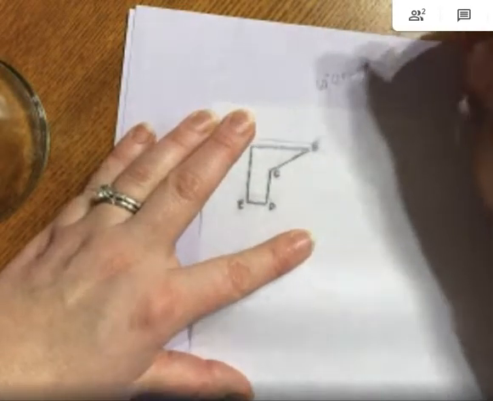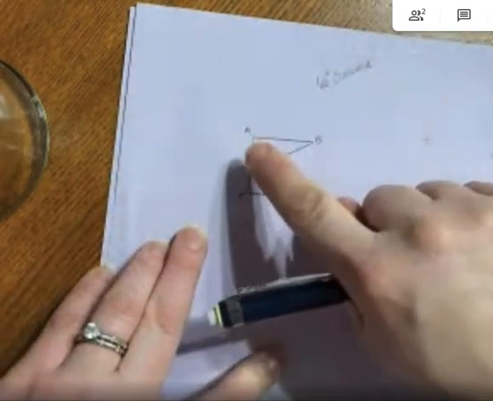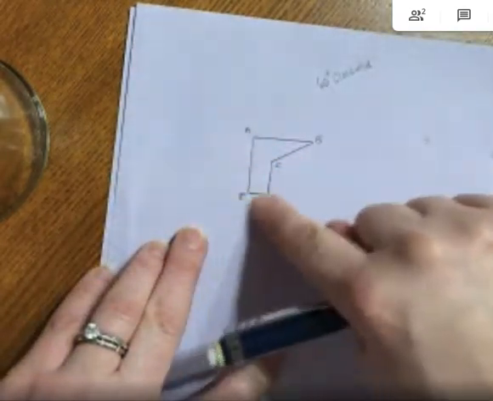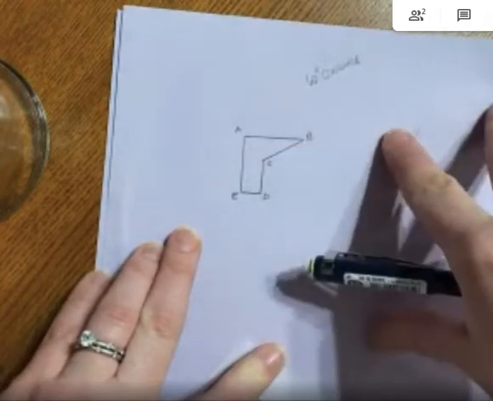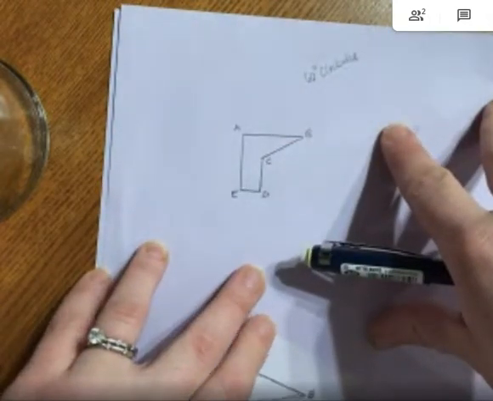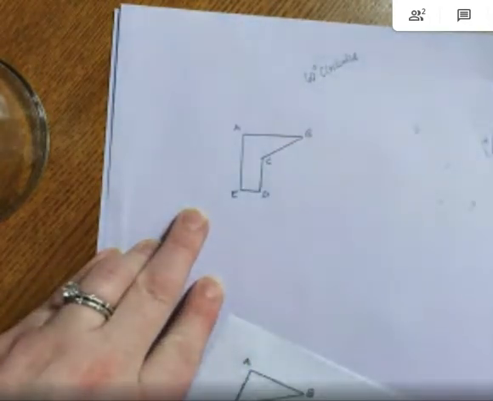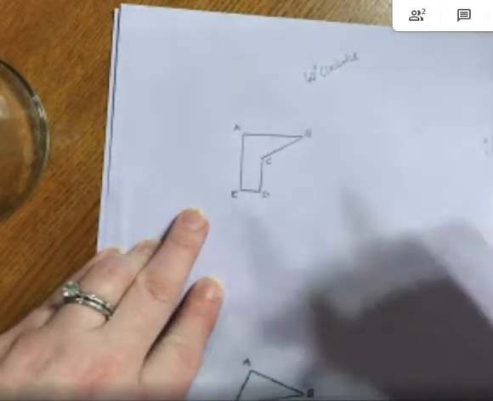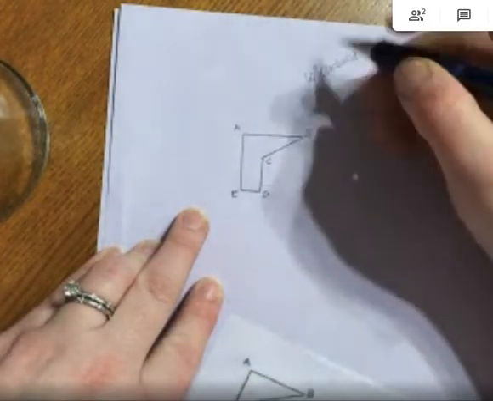That means when I rotate this shape, my new image is likely going to overlap this original. And that's something I'm going to have to deal with, and it's something that you're going to have to deal with as well. And make sense of that in your brain.